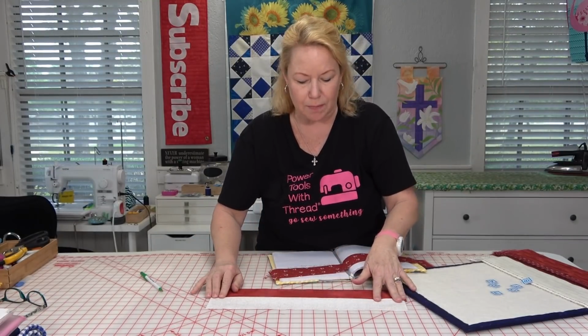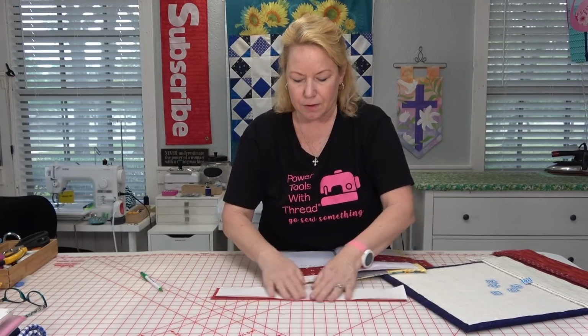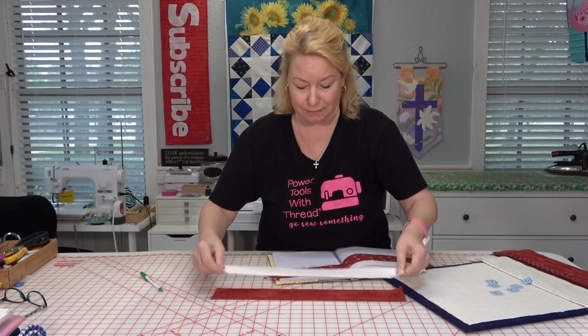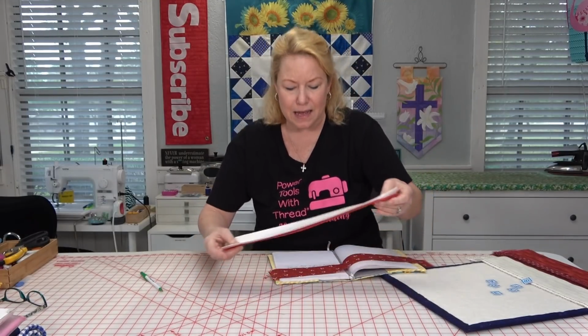Just because I think it's just going to look a lot better to have no seam allowance showing through the white. That's just me personally. If you iron it the other way, it's okay. The world isn't going to come to an end.